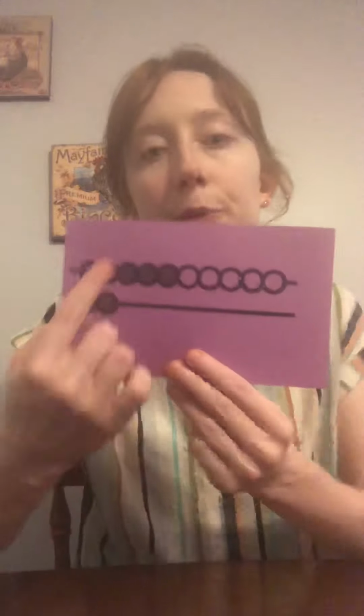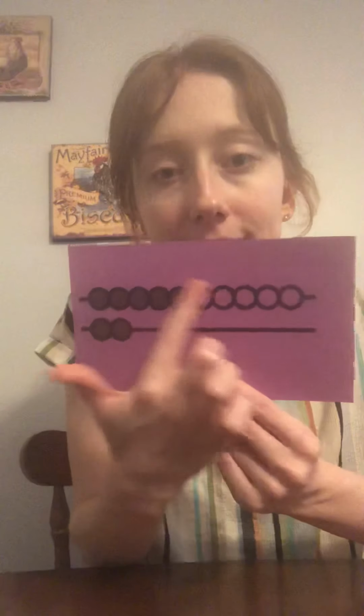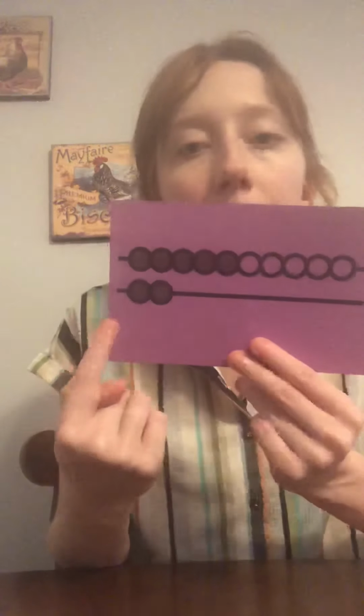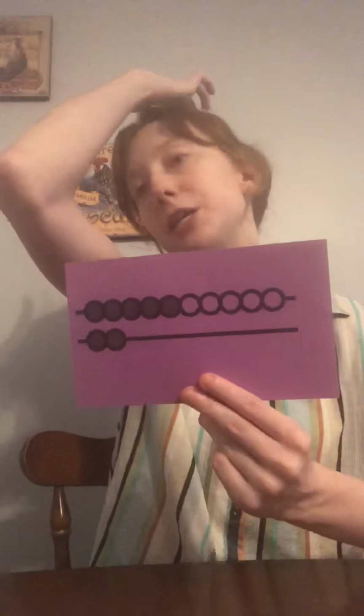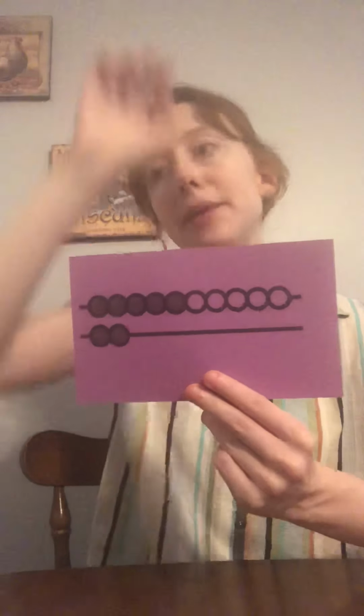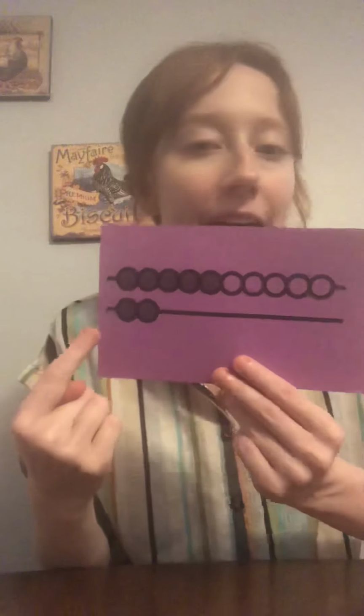Okay, what was my number? If you said 12, you are correct. And we could count that super quickly. Look, we've got 10 on top because I know 5 and 5 is 10. And we have 2 on the bottom, so we could use that count on strategy of knowing this is 10 and then count on 11, 12.